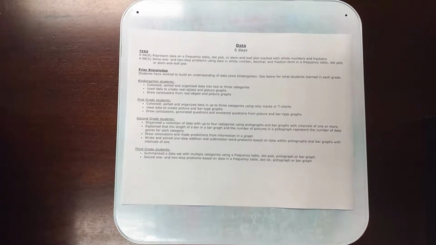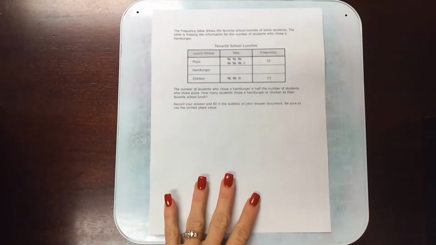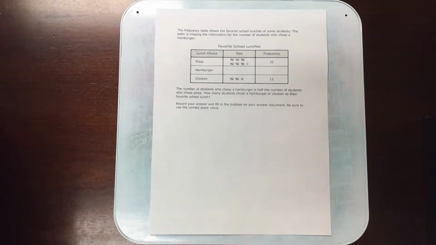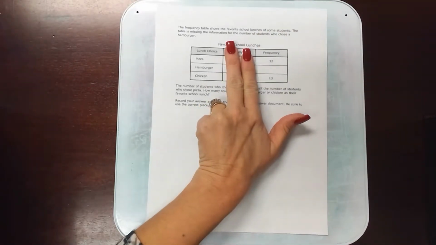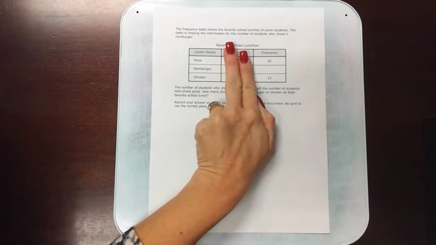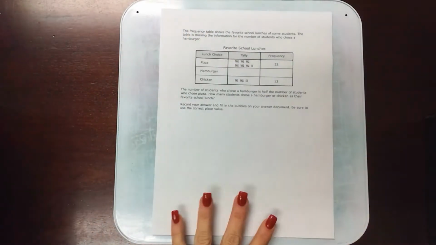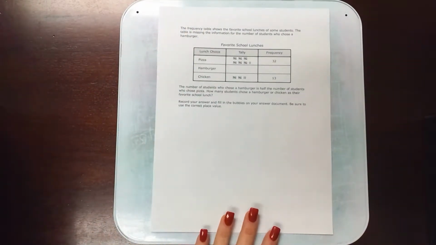Okay, all right, so let's take a look at a few problems just to get an understanding of the strategies we can use with data. I want to start with a frequency table. A frequency table can look just like this, or we can take out this tally line in the middle and it could just look like this, or of course it can look like what you see here.